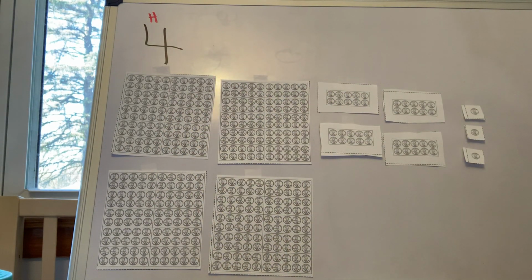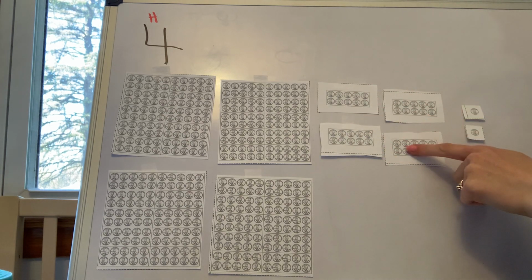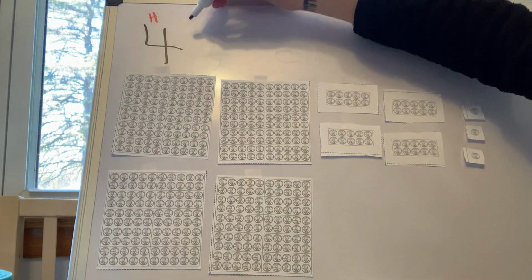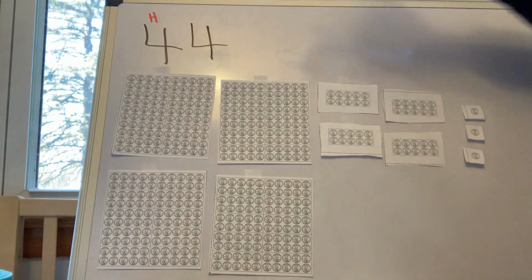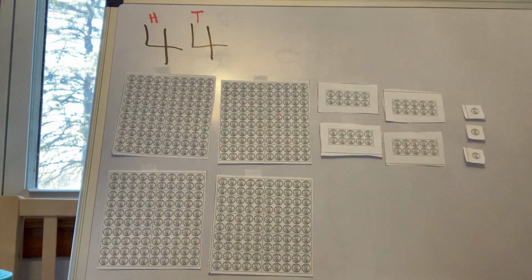Now I go to my tens. How many tens do I have? I count these ones. Count with me. 1 10, 2 tens, 3 tens, 4 tens. Oh, I'm going to write a 4 again because I have 4 tens. I'm going to write a T for tens.